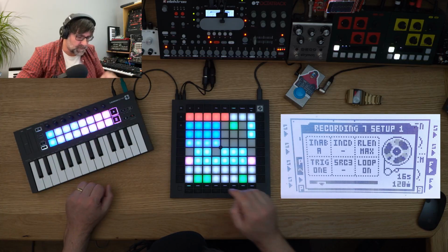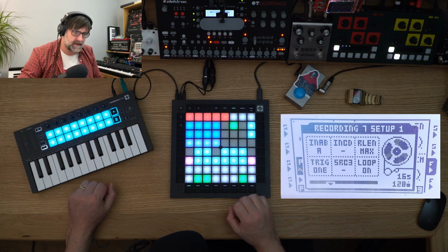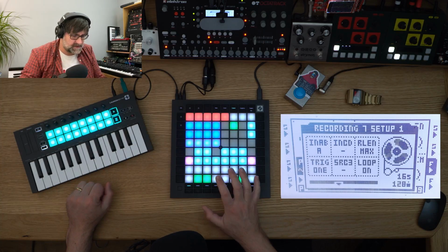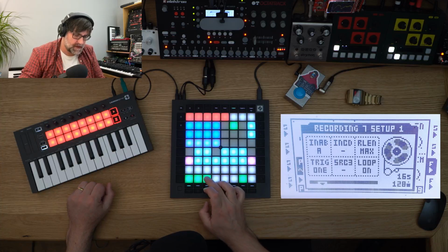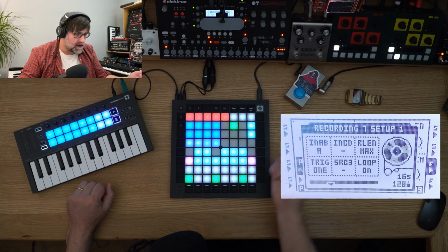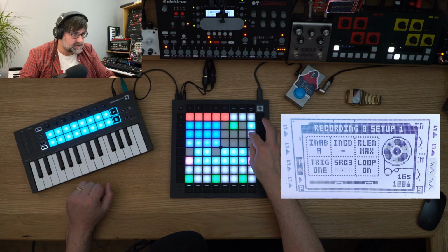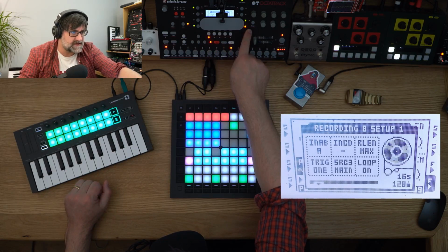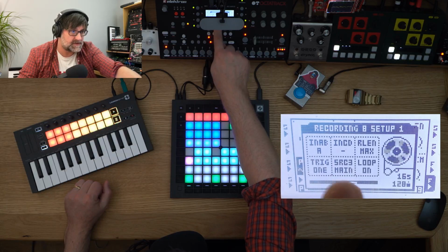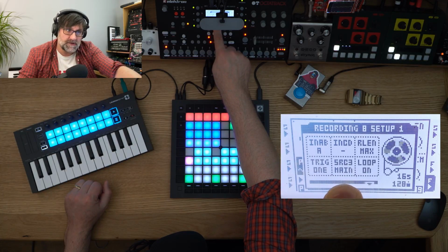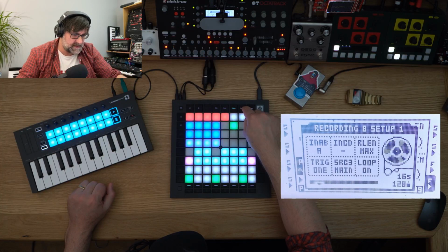Now, I mentioned before about this transition trick, and this I think is really neat. So let's just bring a couple of extra beats. Okay, now I'm going to move to track 8. If you notice, as I move up and down, the record page changes, and on this page I've got my source 3 set to main. Now what does that mean? Let's just stop for a second.